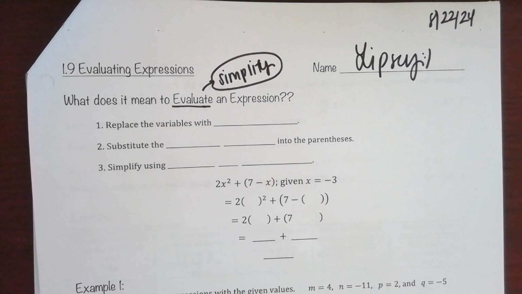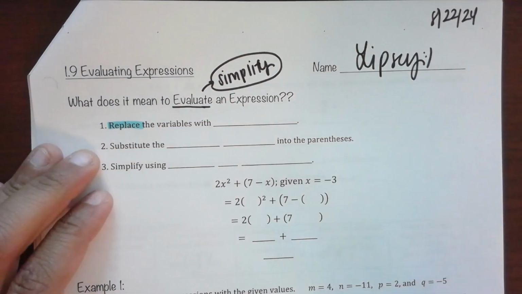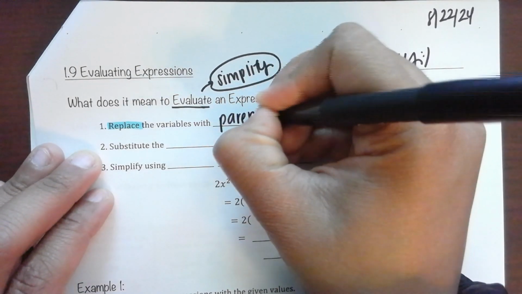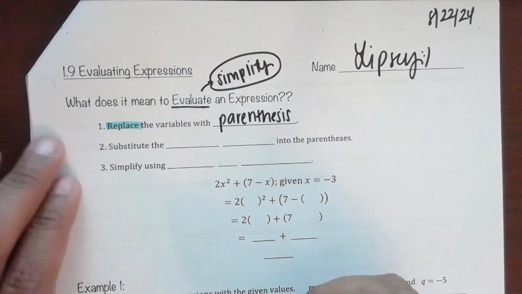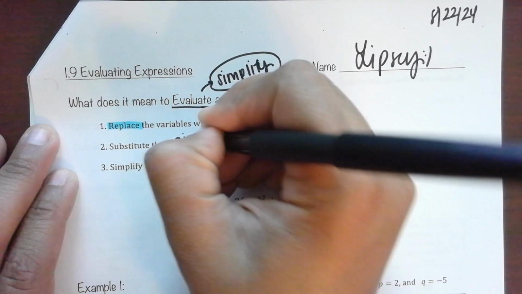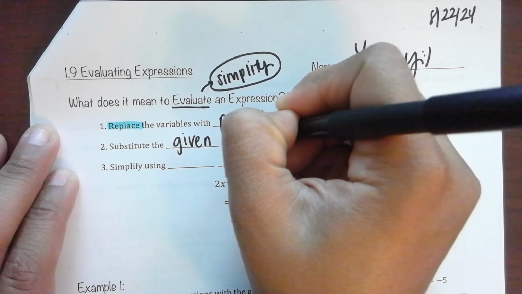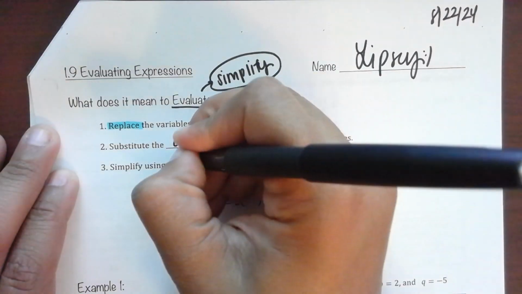So to evaluate, we need to then replace variables. That's the biggest thing. It's replacement. It's substitution. So we replace variables with parentheses. We substitute the given value, or there's multiple sometimes, into the parentheses. And then we simplify using the order of operations.